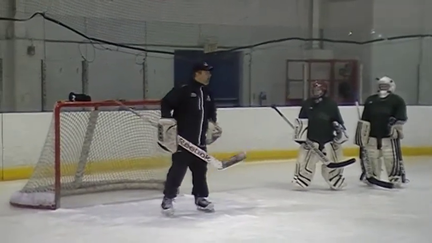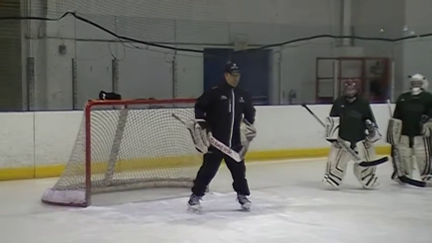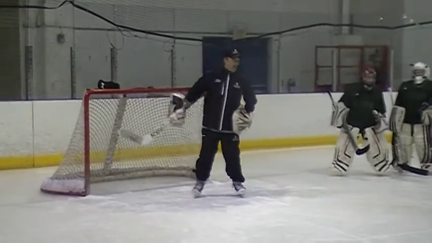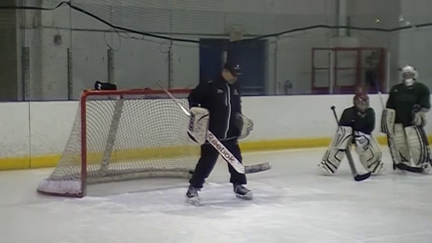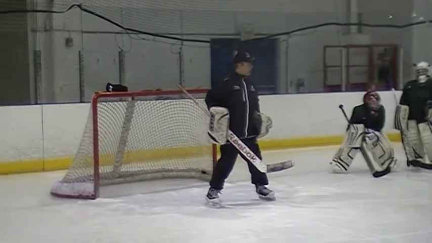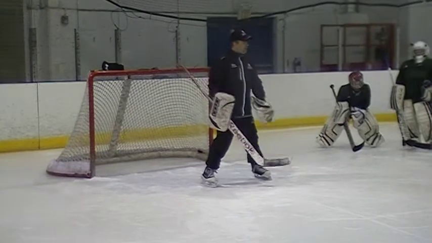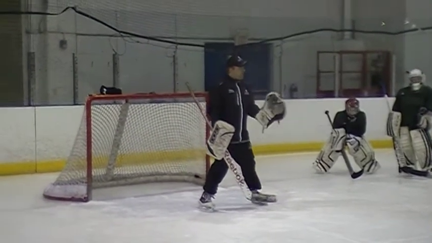Now we go blocker side. So we're aiming up here. Hold on. Make sure we start that proper stance, a little wider stance on our shoulders. Relaxed arms. Glove up, push out.